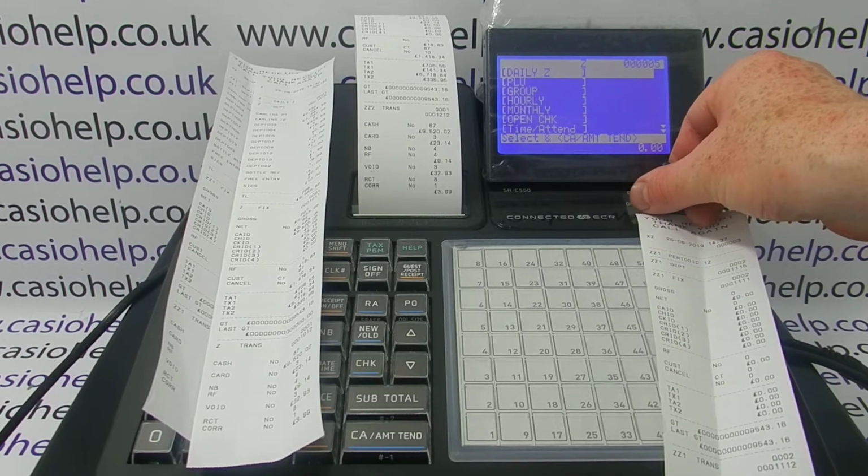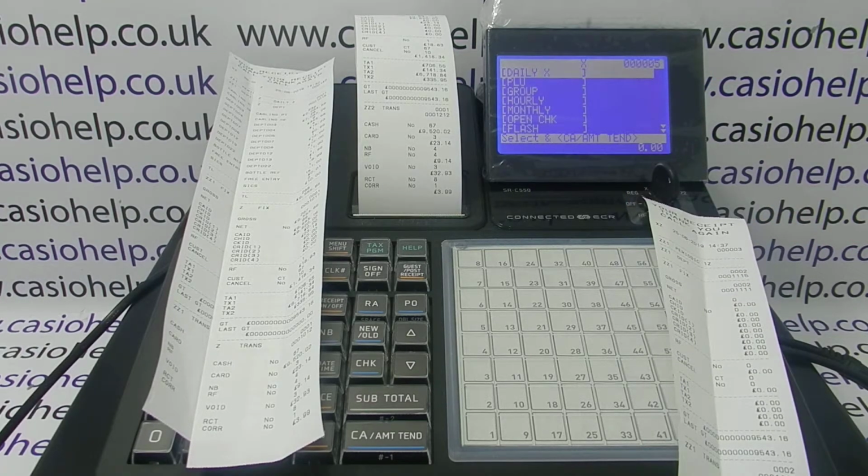The only thing you should be aware of is that when you look in the Z and X reports, you've got a lot of reports to do with PLUs and groups. You don't get that information on the periodic reporting. You only get the financial. I hope that's cleared things up.